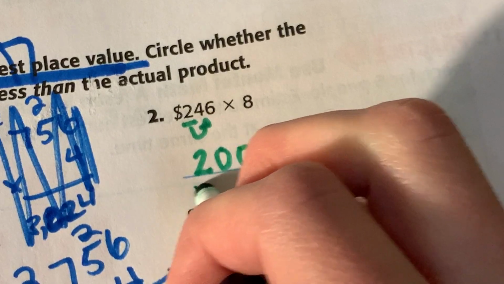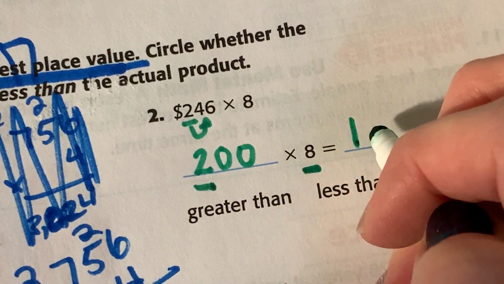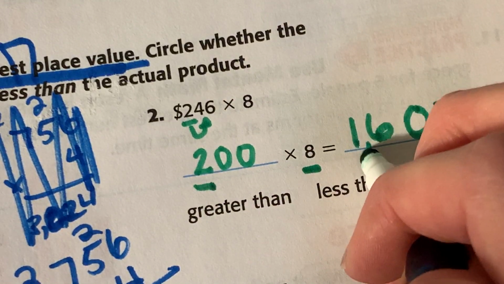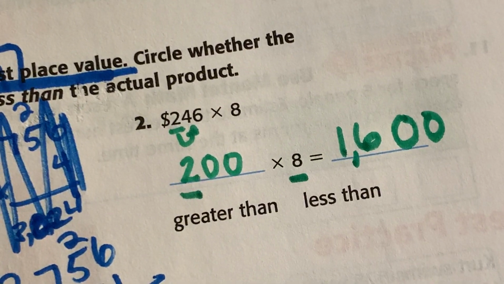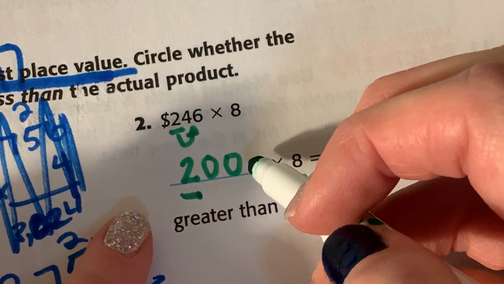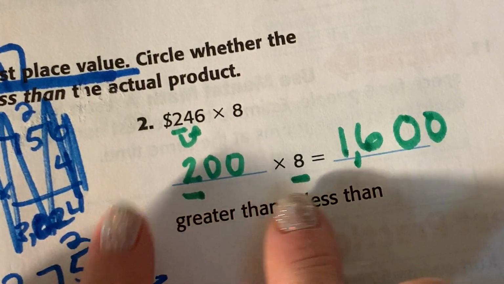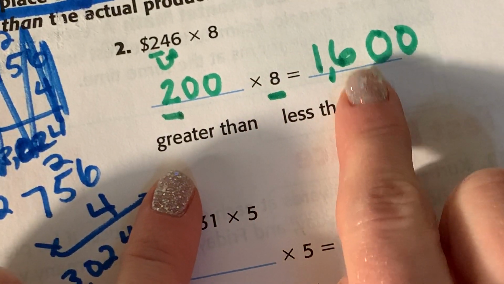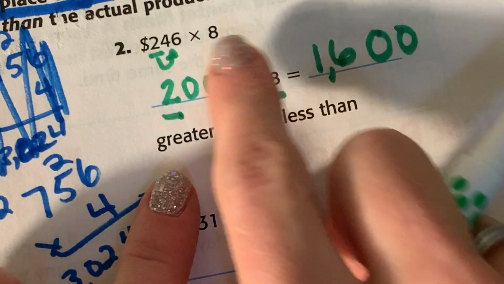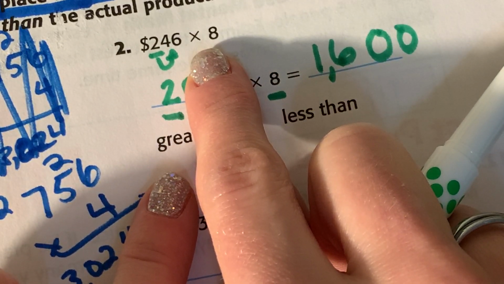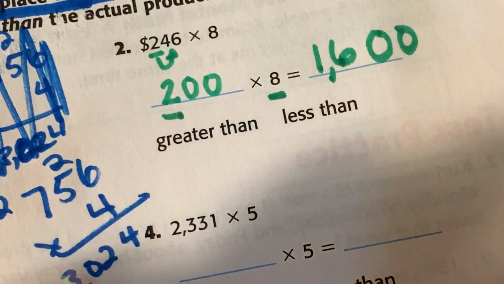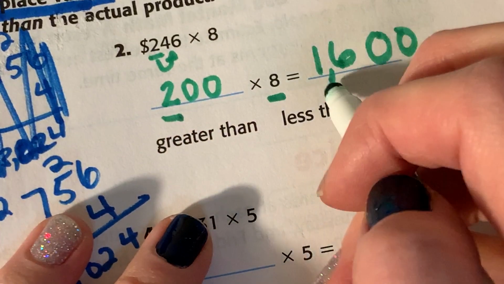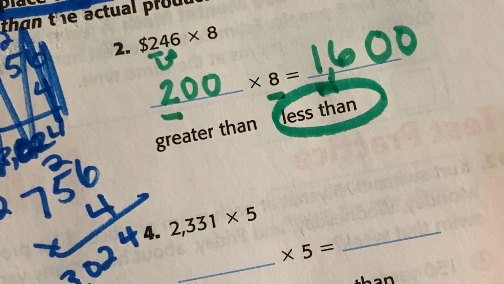I'm going to look for my basic fact. 2 times 8 gives me 16. And then I have 2 extra zeros. Add the 2 extra zeros. 1,600. Okay? I rounded and I got my answer. I made it something I can easily solve. Now, next question. Is this answer here, this product, going to be greater than or less than if we actually solve 246 times 8? You're right. It would be less than because we rounded down. 246 is greater than 200. So this would be less than.